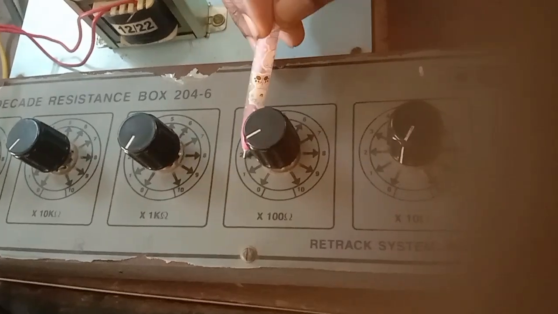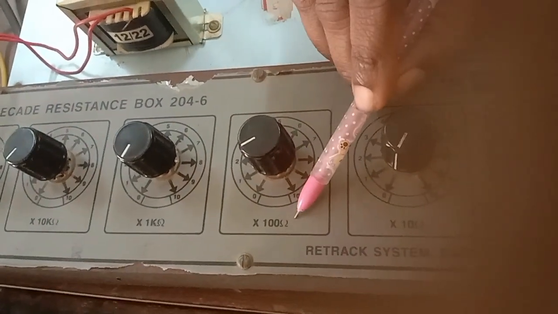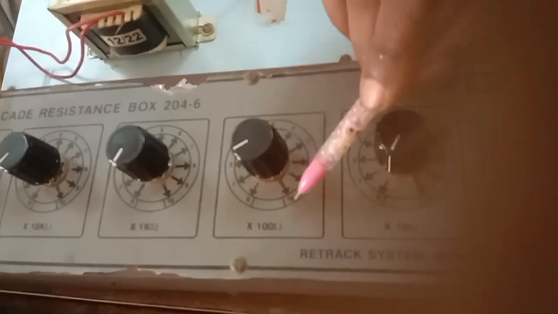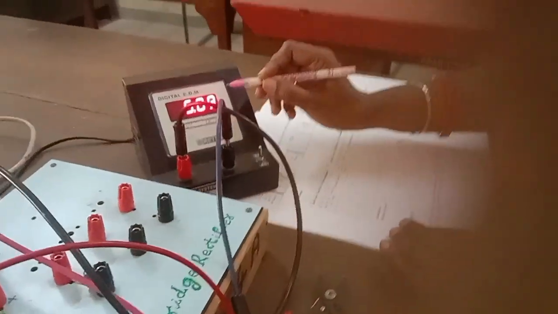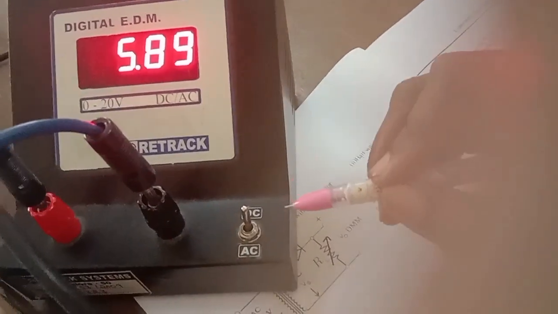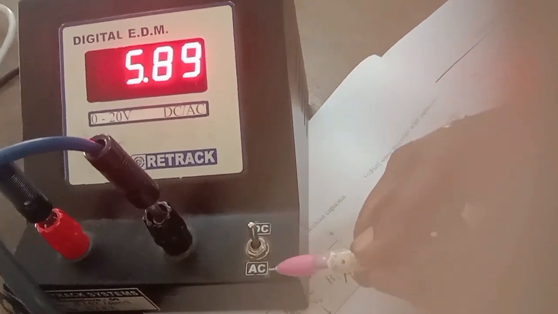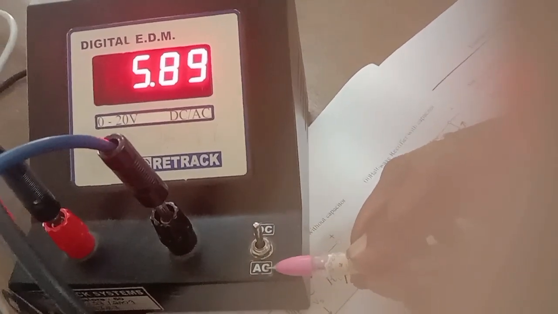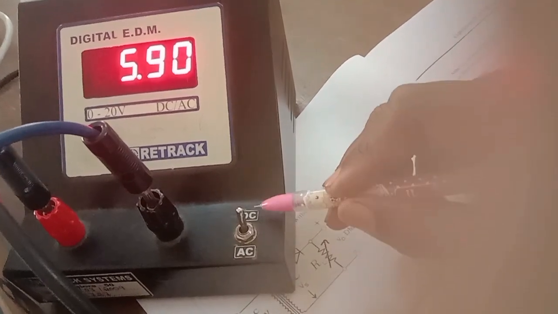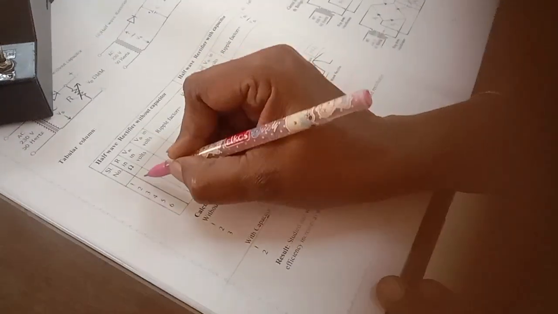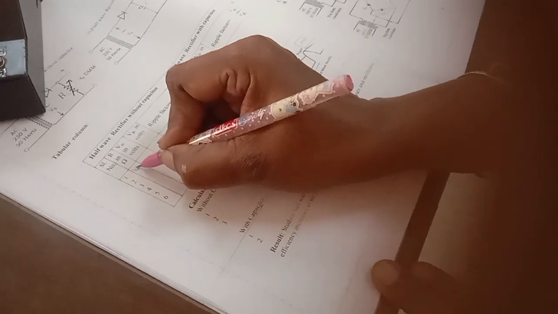So by this, resistance is equal to 100 ohm. By keeping 100 ohm, note down the values of DC voltage. Here in the voltmeter you are going to see the DC knob and the AC knob. So first you note down the DC voltage. Here in the tabular column, right here for 100 ohm, write the DC voltage.